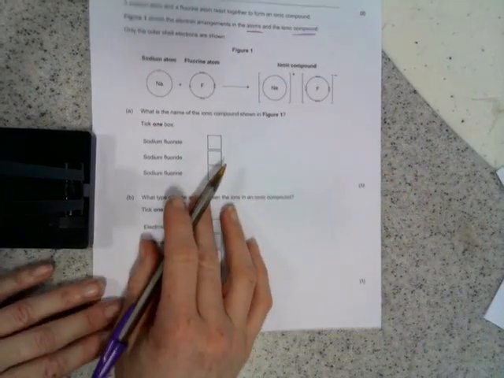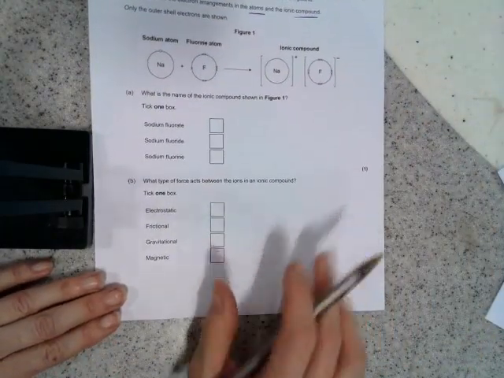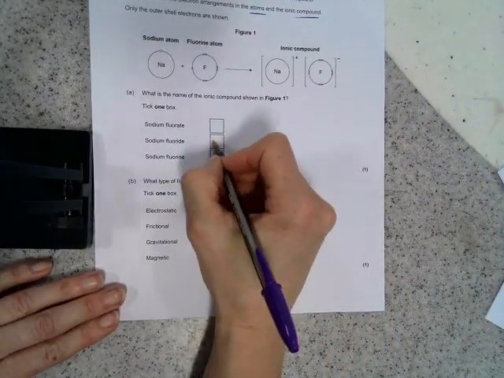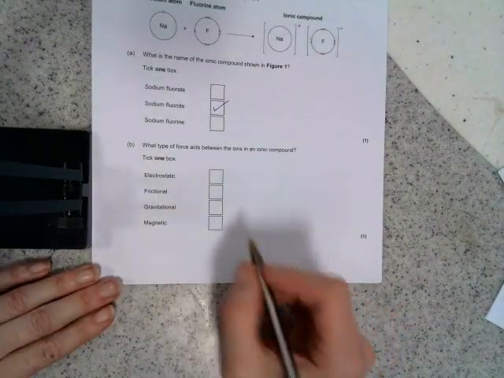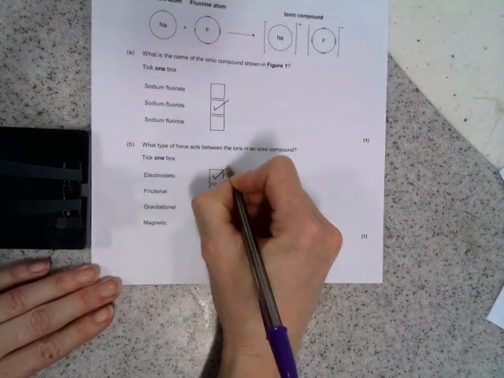What's the name of this compound? We always change the name of the non-metal, and it will be sodium fluoride. What type of force acts between the ions? Again, it's opposite charges, so it will be electrostatic.